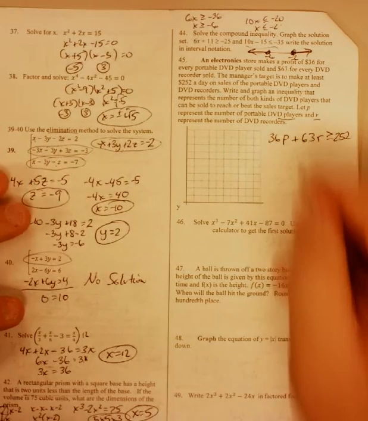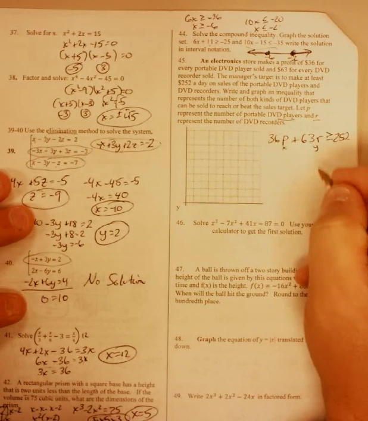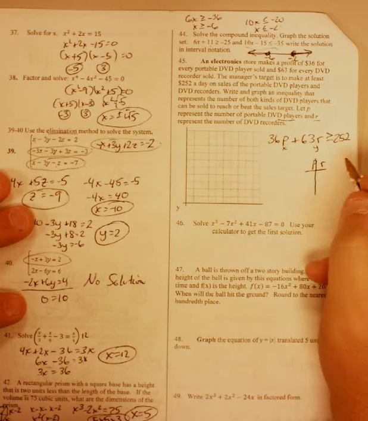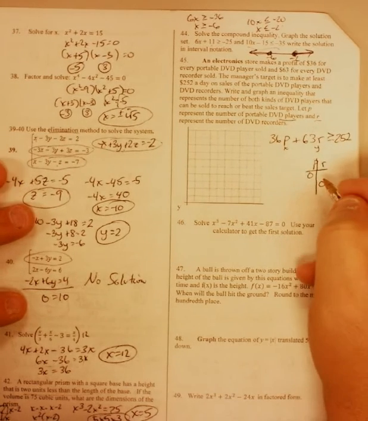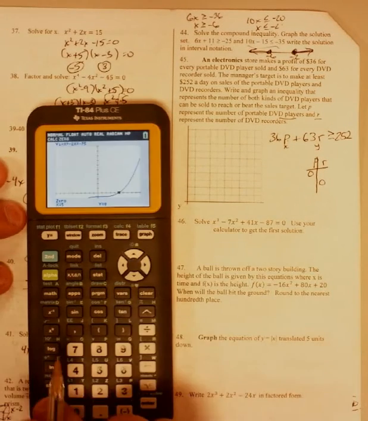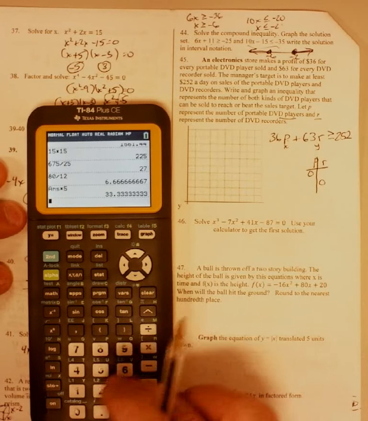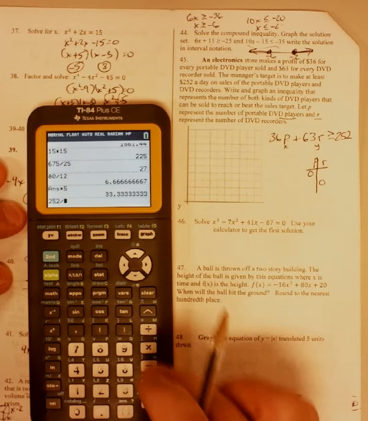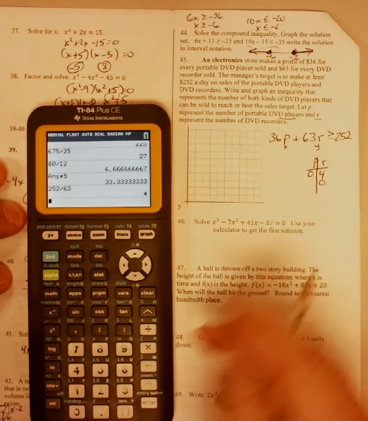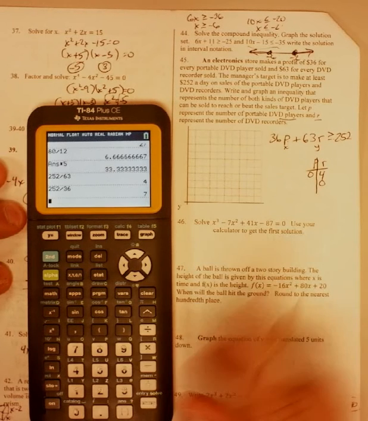I'm going to consider the P my x and the R my y. Instead of an xy chart, I'm going to make a PR chart. So I'm going to let the P be 0 and the R be 0. And when P is 0, I need to figure out what I multiply 63 by to get 252. I'm going to take 252 divided by 63, and that's 4. And if I take 252 divided by 36, that's 7.